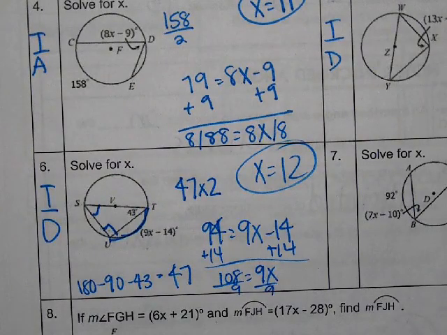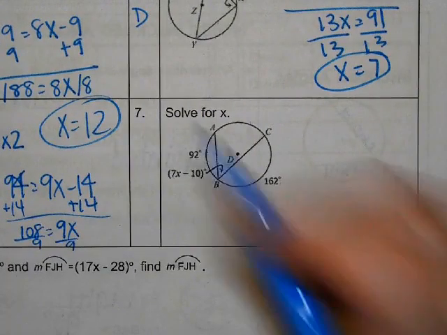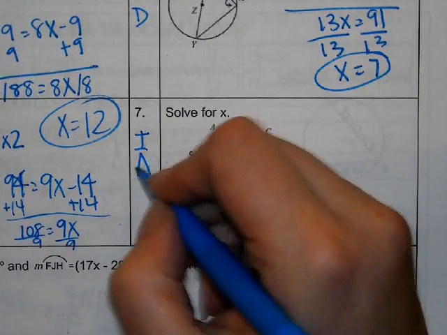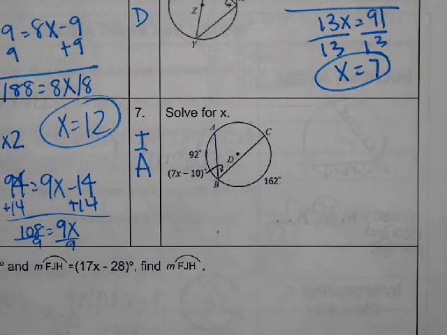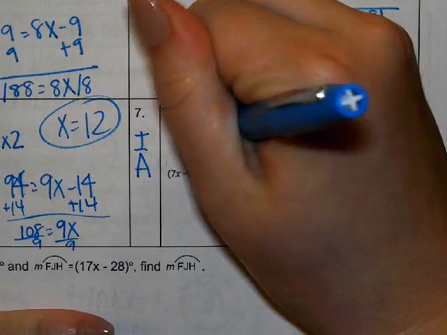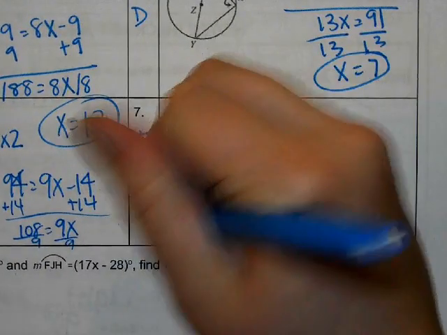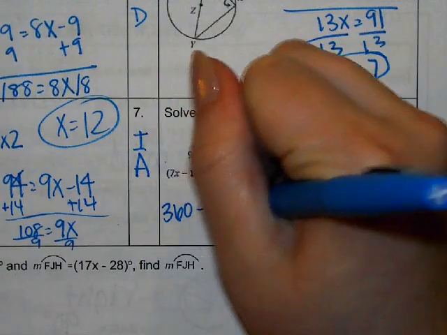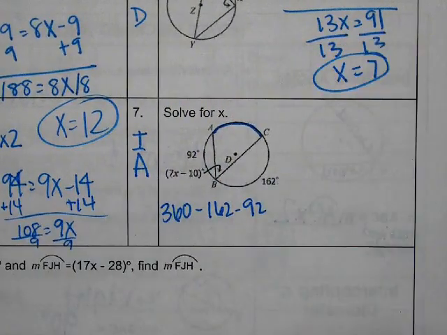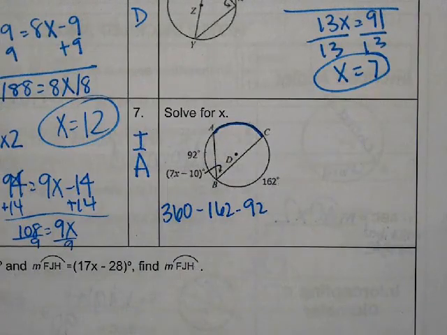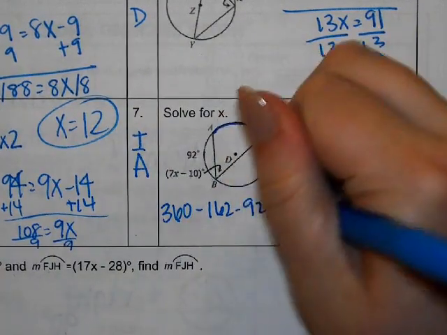So this one had a few more steps, but overall I don't think it's too bad. Next I have an inscribed angle. Now this one's similar to number 6. I have a few steps to do. So I need to figure out what this arc is before I can do anything. In order to find that, I'm going to do 360 minus 162 minus 92. That gives me 106. So that means this arc is 106.